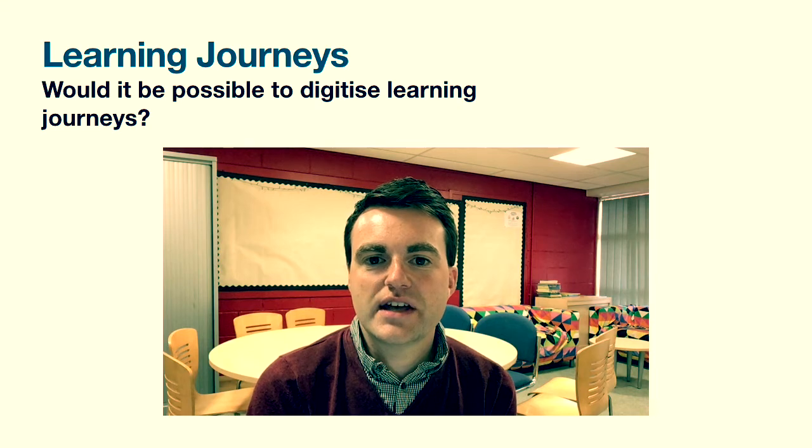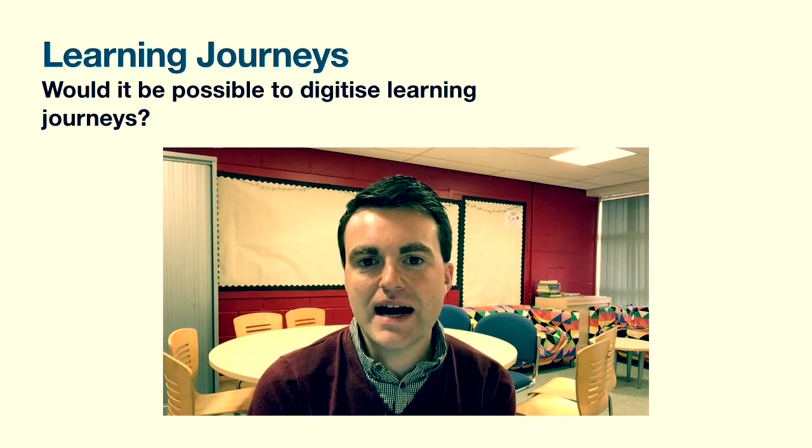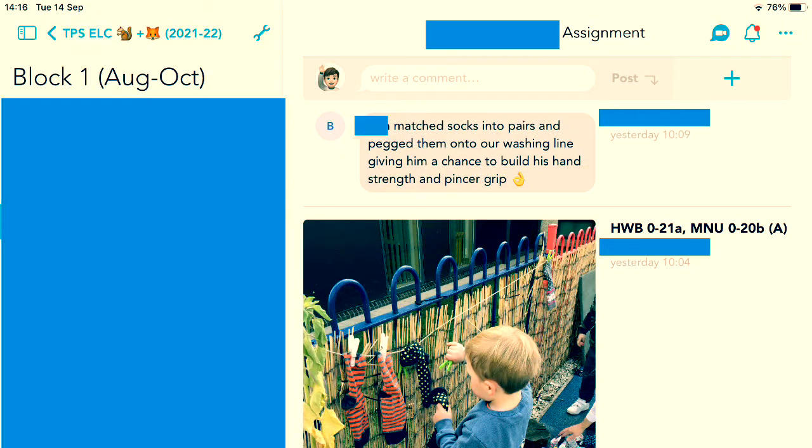I'll guide you through just now how we've used Seesaw at Tweedbank, and you can see some examples of that from our ELC set. So when you have your Seesaw class set up, you're able to add on various different pieces of learning evidence, just like you can see here. I've got in blue, I've marked out all the names and things, so it's all anonymous.